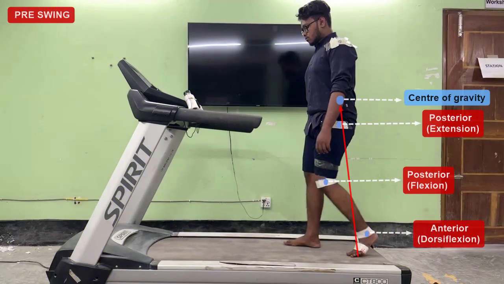In pre-swing phase, the ground reaction force is going anterior to the ankle joint creating dorsiflexion moment, posterior to the knee joint, creating flexion moment, and posterior to the hip joint, creating extension moment.